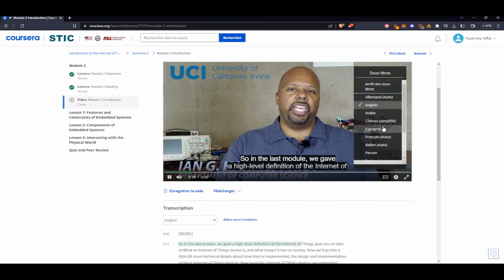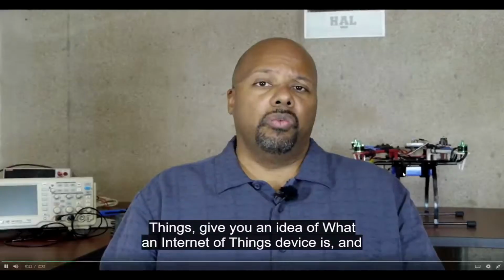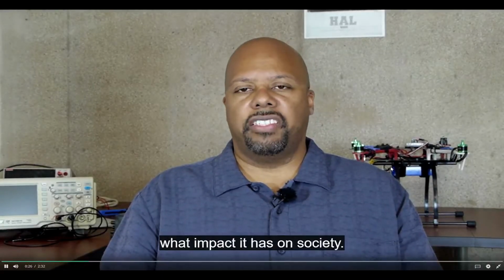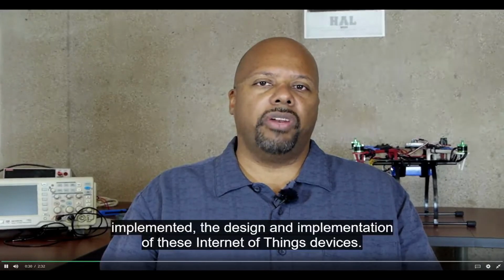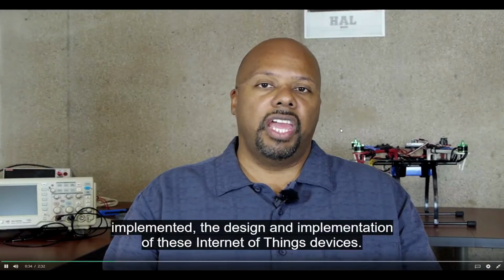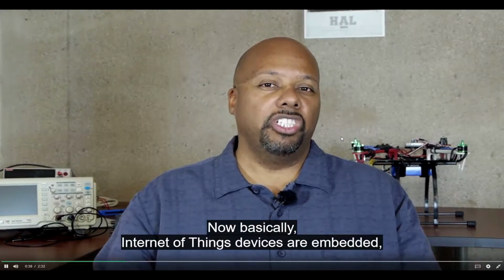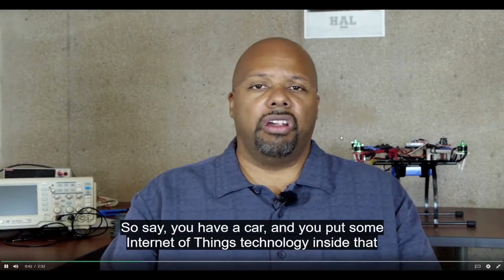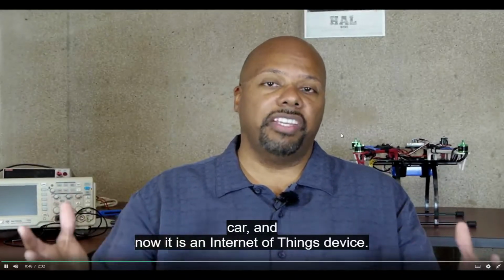So in the last module, we gave a high-level definition of Internet of Things, gave you an idea of what an Internet of Things device is and what impact it has on society. Now we'll go into a little bit more technical detail about how they're implemented, the design and implementation of these Internet of Things devices. Basically, Internet of Things devices are typically embedded in other objects. So say you have a car, and you put some Internet of Things technology inside that car, and now it is an Internet of Things device.